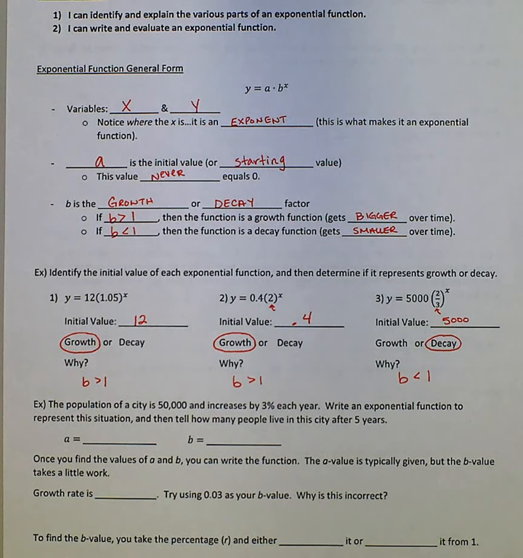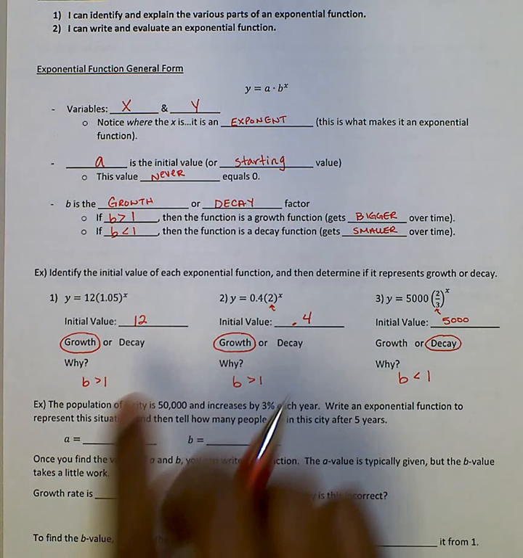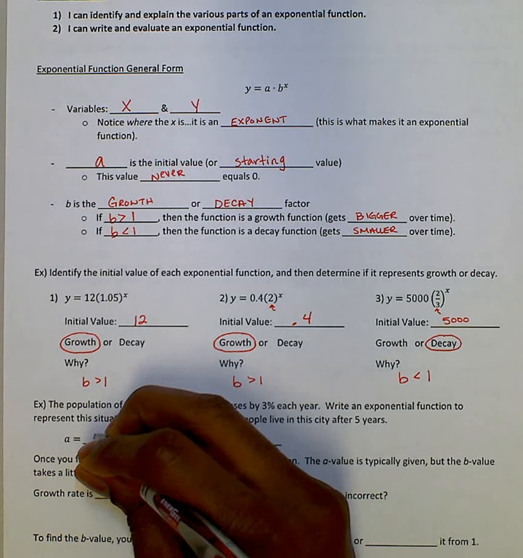All right, let's look at some more examples now of writing an exponential function. The population of a city is 50,000 and increases by 3% each year. Write an exponential function to represent the situation, and then tell how many people live in the city after 5 years. So here we go. A is our initial value, right? And so our starting value, we start with 50,000 population.